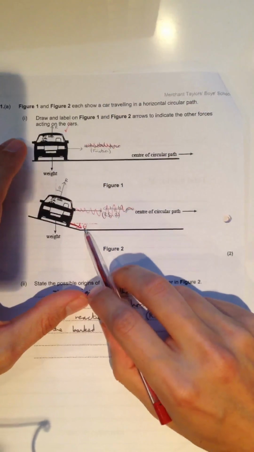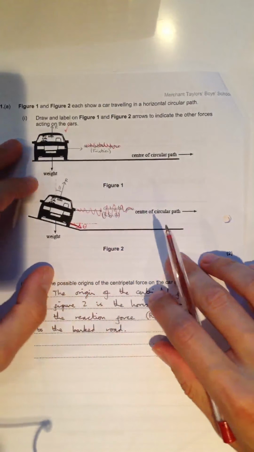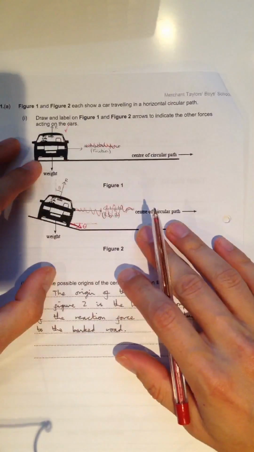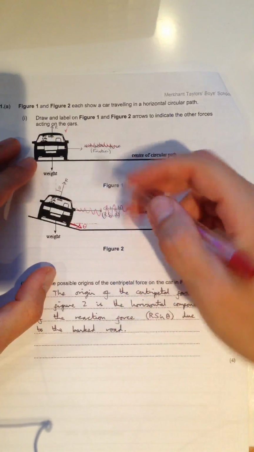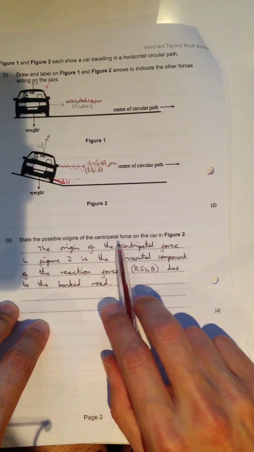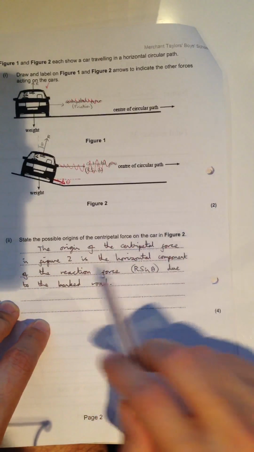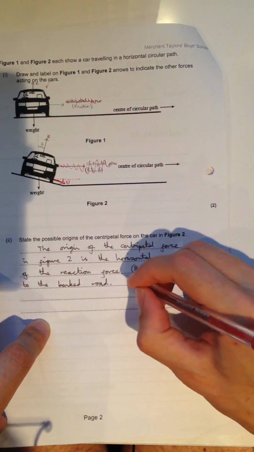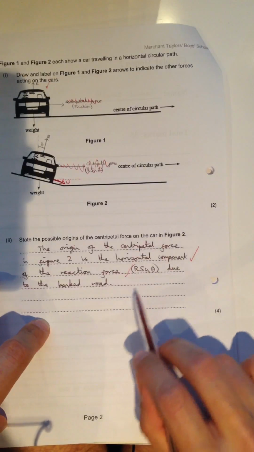Okay, the centripetal force, I'm going to give you 1, maybe 2 marks. I'm not sure about the second mark. But let's have a look at your answer to this bit here. What are the possible origins of the centripetal force? You've put the horizontal component of the reaction force, right? That's really good. That's really good.